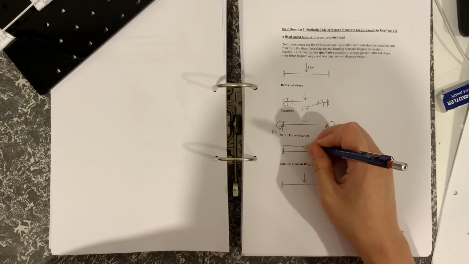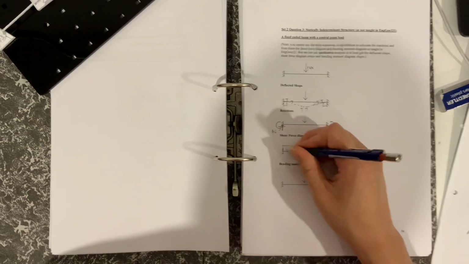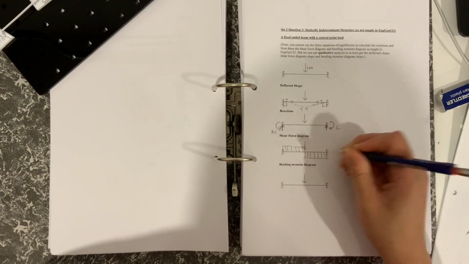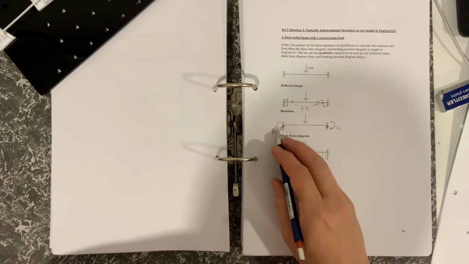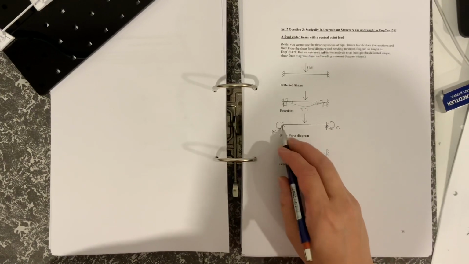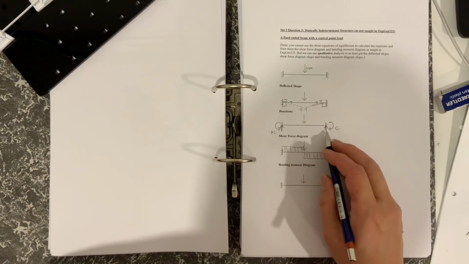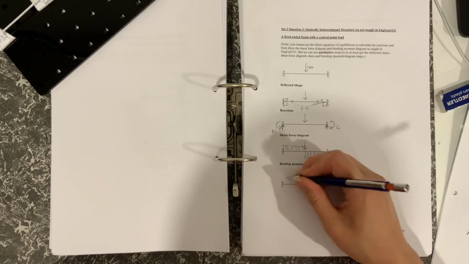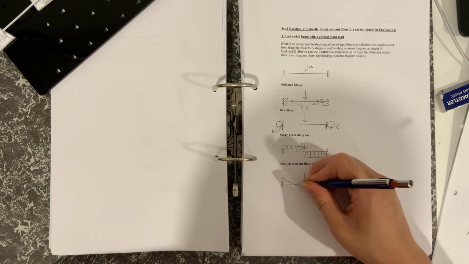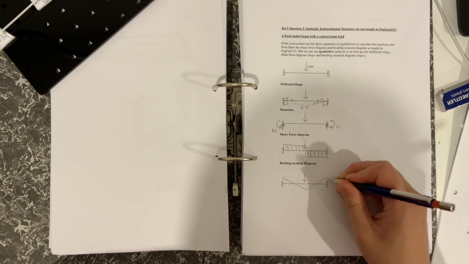Shear force diagram would look like that, of course, because the shear force diagram is unaffected by the moments. It's just to do with these lateral actions. Bending moment diagram would look something like that.